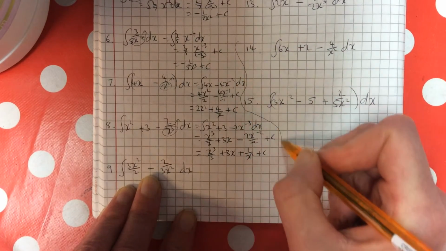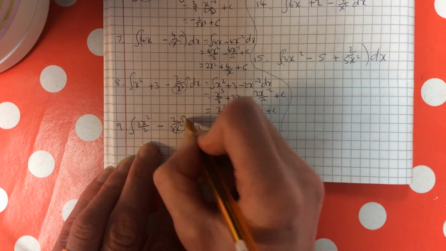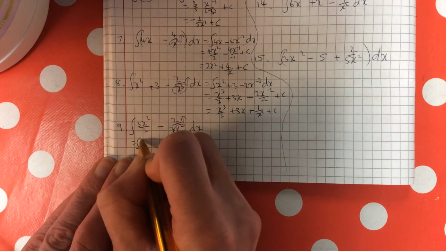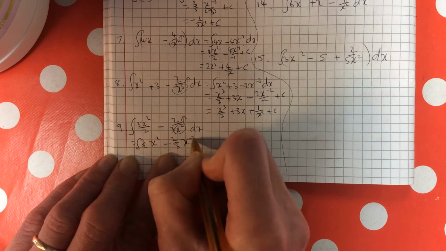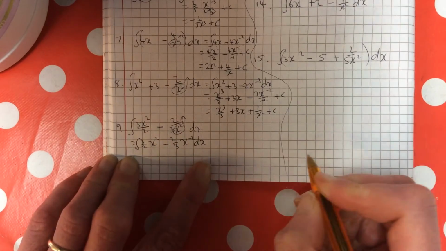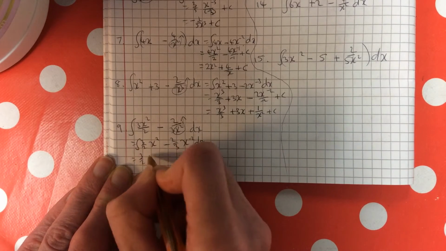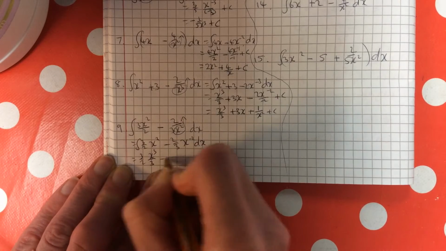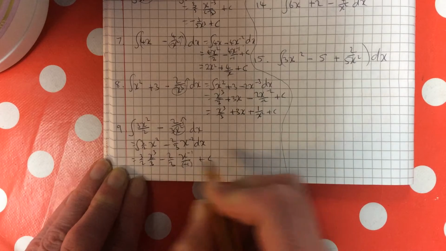Let's give a wee bit of space there. Number 9, bring up this x squared before you start. So it's 3 over 2 x squared minus 2 over 3 x to the minus 2 dx. Now I'm going to integrate. So you add 1 to the power, divide by it. You add 1 to the power and you divide by it, and don't forget your c.